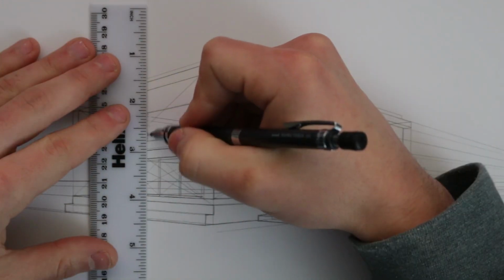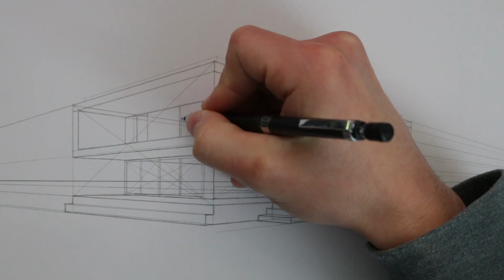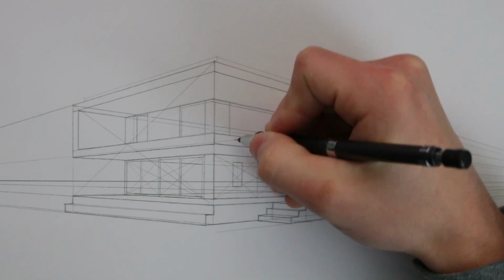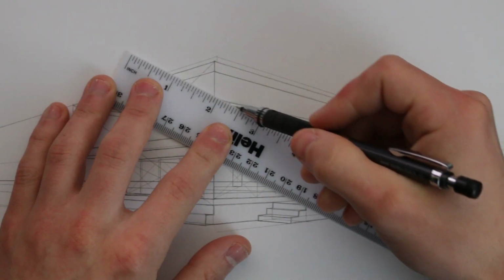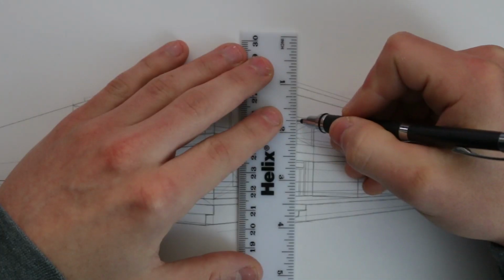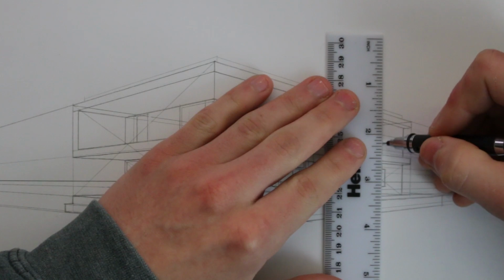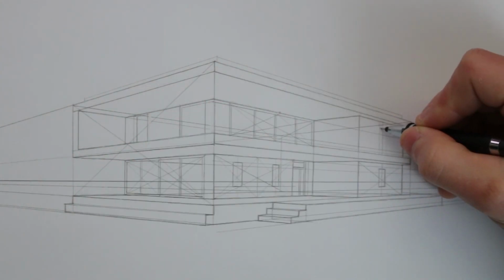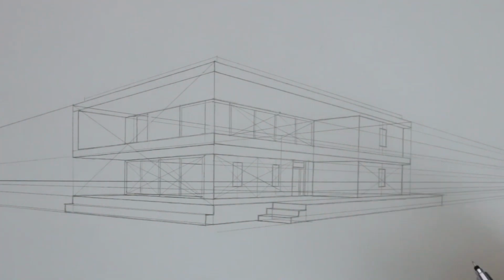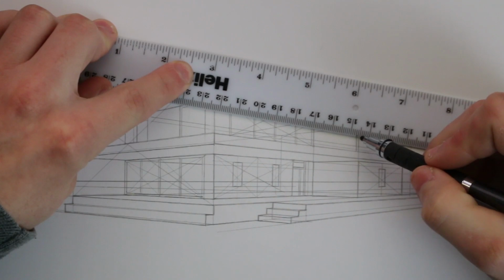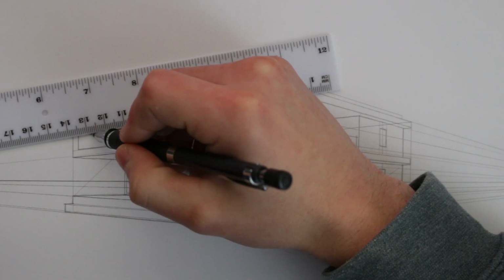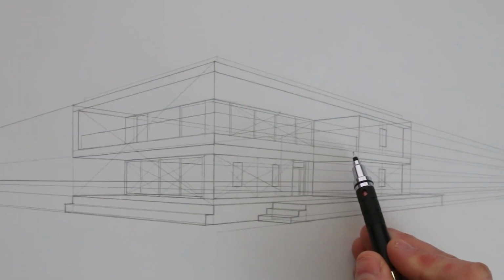I'll continue drawing in some windows on the section above, and I approach this the same way. Now that I have these windows and doors drawn out, I'm going to add a line around this top section which is extruding out. Seeing as this is a balcony, it needs a barrier to stop the residents of this house falling to their deaths.